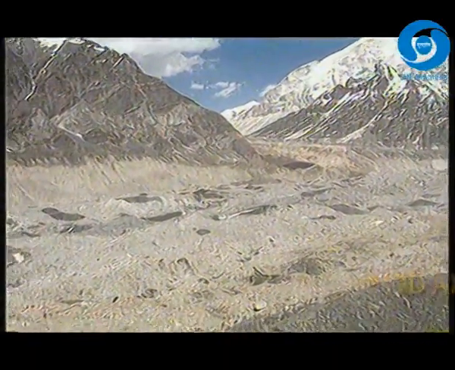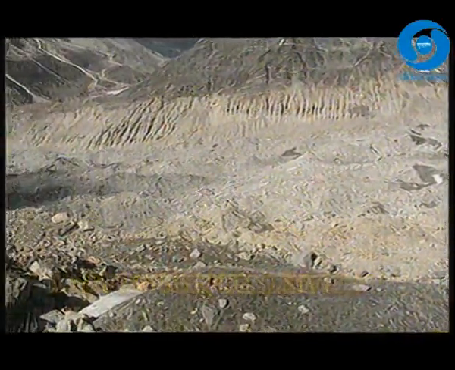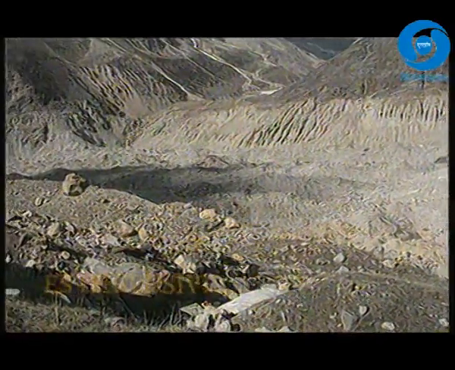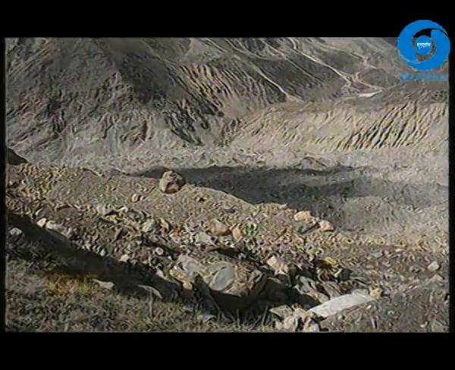It is in the Garhwal Himalayas that we come across the true giants which give birth to some of the major rivers of India. The great Gangotri Glacier, the vast reservoir of ice that gives birth to the holy Ganga, is almost 40 kilometers long.